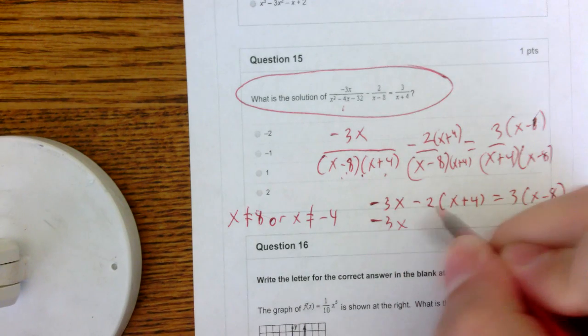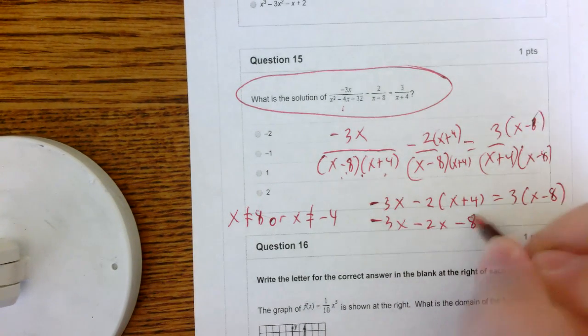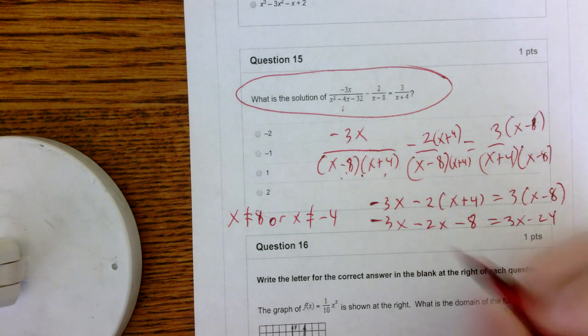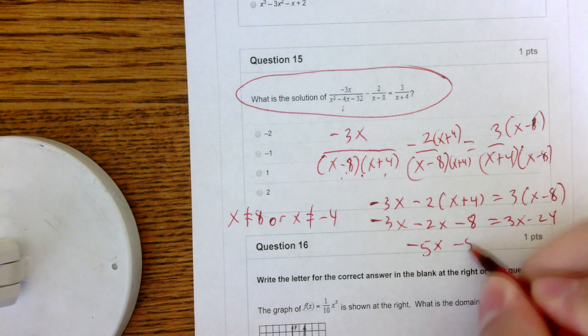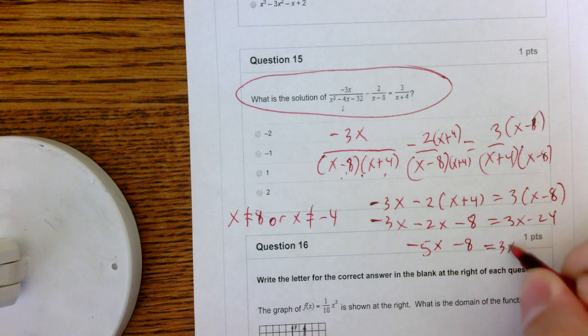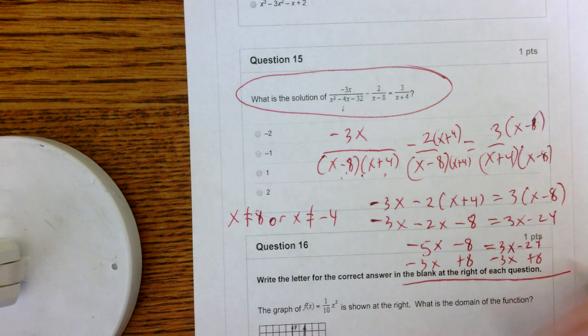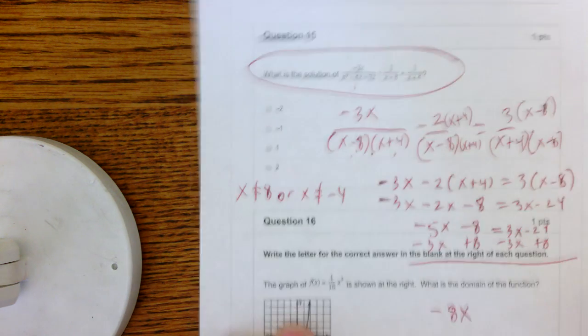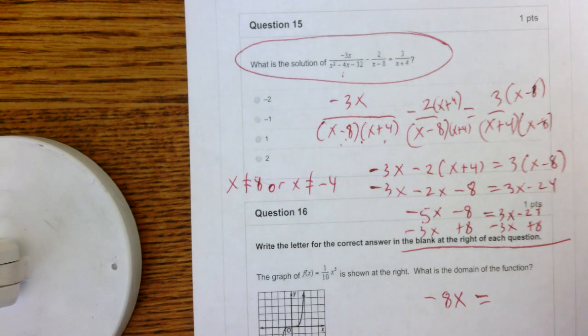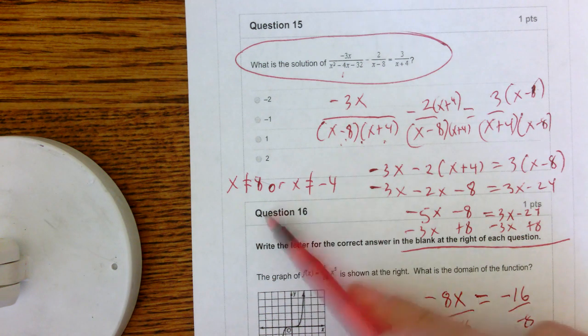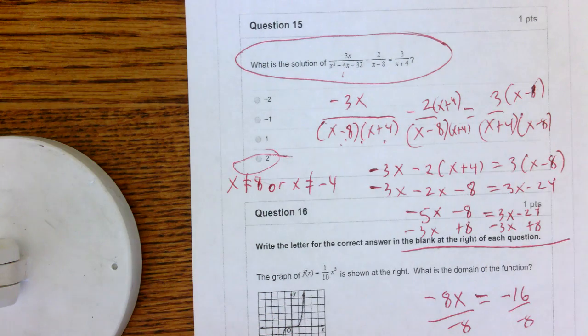And then you would go ahead and distribute the negative 2 and distribute the 3. And then you would solve it to negative 5x minus 8 by combining those terms. And then we're going to subtract 3x and then add 8 to the other side. And you're going to get negative 8x equals negative 16. You divide by negative 8, x equals 2. And we can check it can equal 2. So our answer is 2.